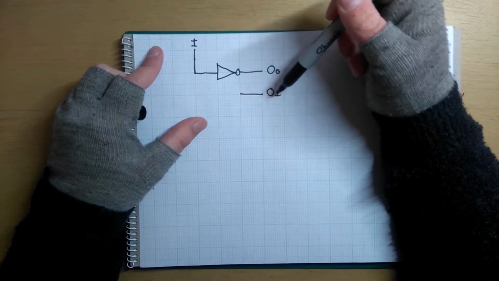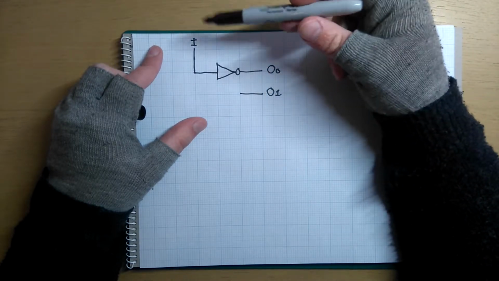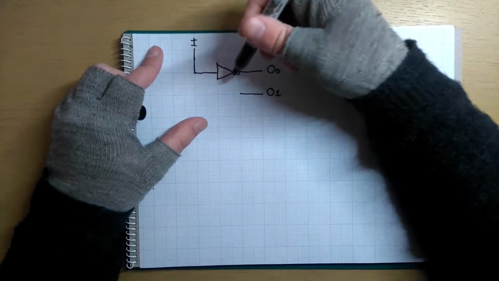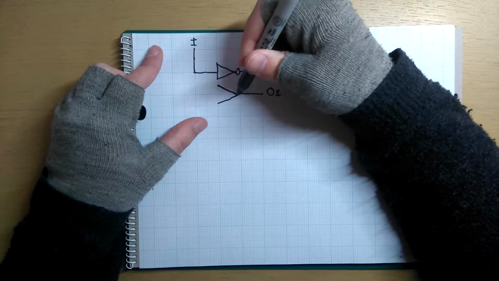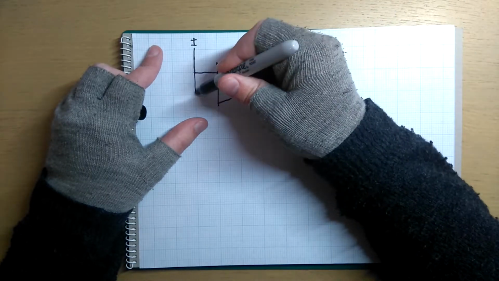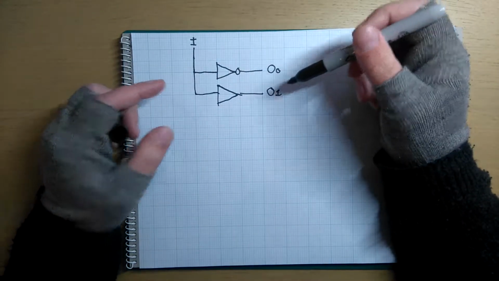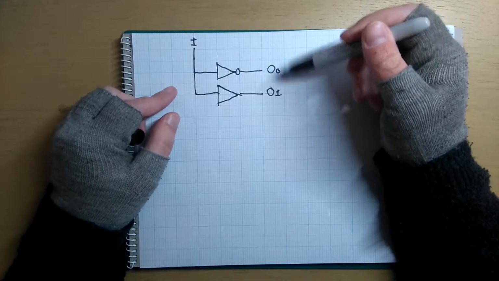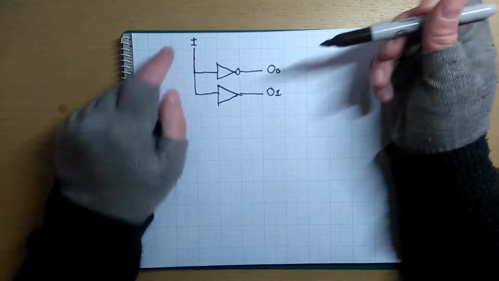Now this one, we want this to be 0 when that's 0 and 1 when it's 1. Well, that's basically no change, is it? So it's like a buffer. So let's draw a buffer. So that's our basic 1 to 2 encoder. It will always output something on one of these, and this will determine what that is.